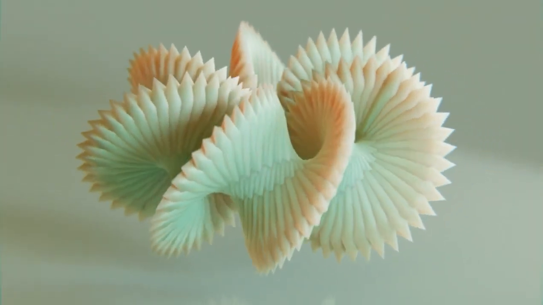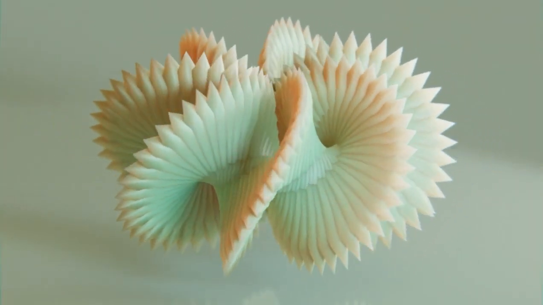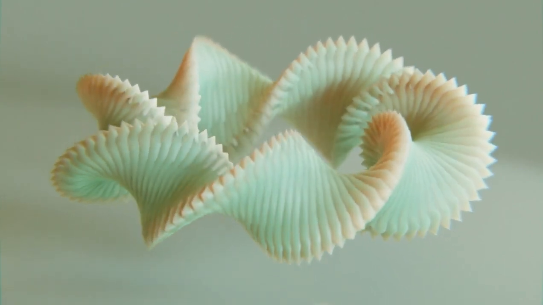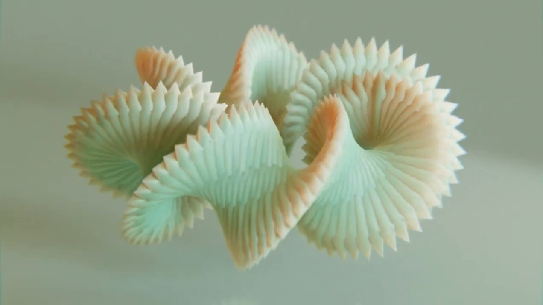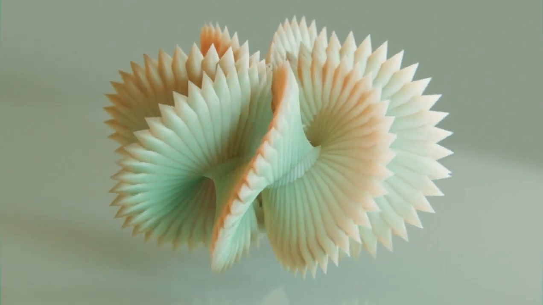Yes, it's a quite easy geometry node setup. It's a looping animation and it's got a lot of variation within it that you should be able to make a lot of your own cool stuff.